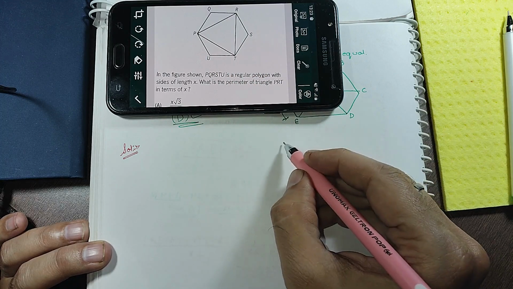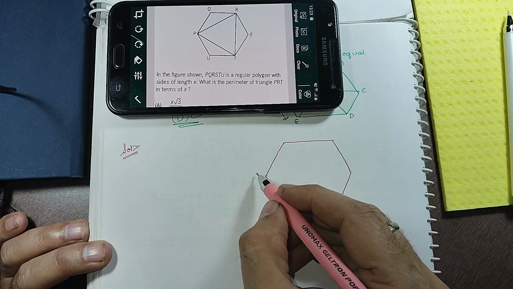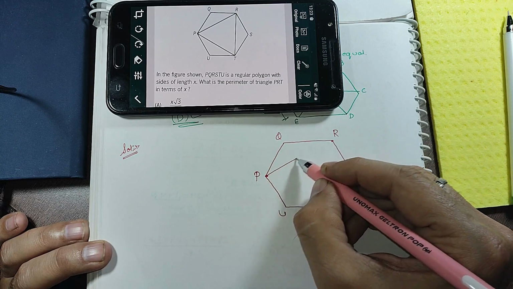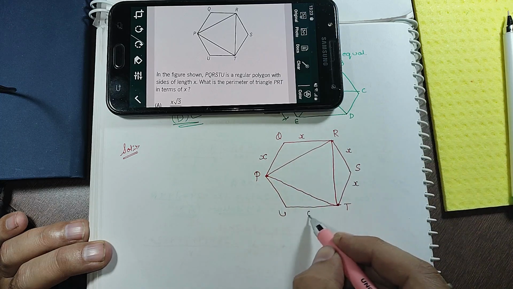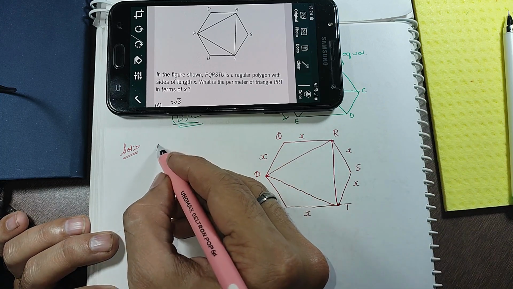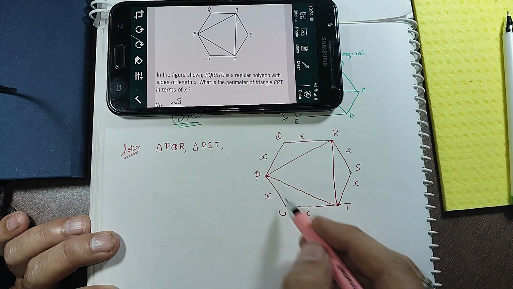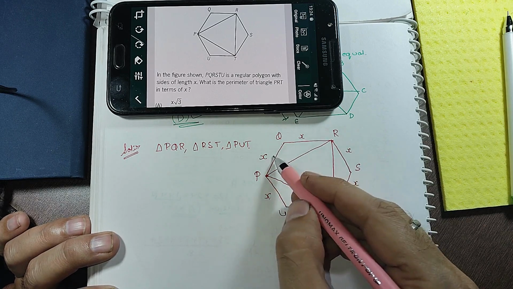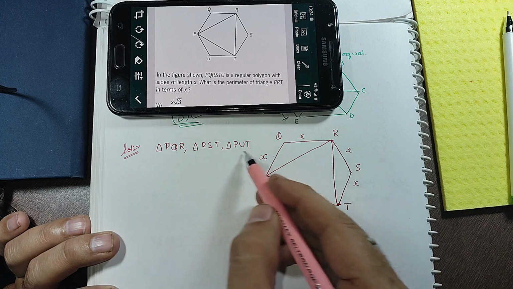So first of all, I will draw this figure. Regular polygon PQRSTU. From here, join PR, then RT and PT. Now this is x, x, x, x, x. Now if you see clearly, triangle PQR, triangle RST, and triangle PUT. Right, now in these, each of the two sides are equal, and the angle contained in these two equal sides is also equal, so we can say all these three triangles are congruent.